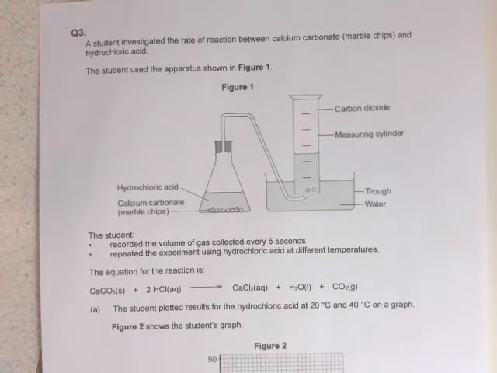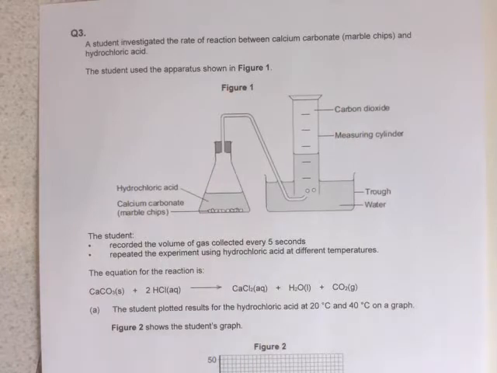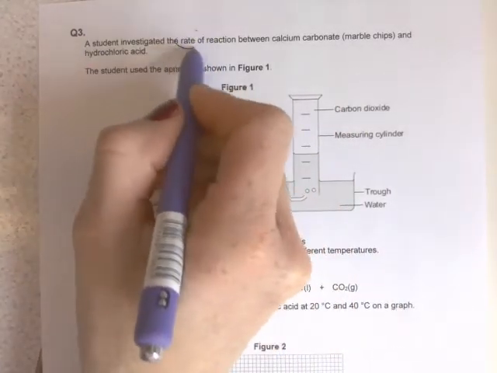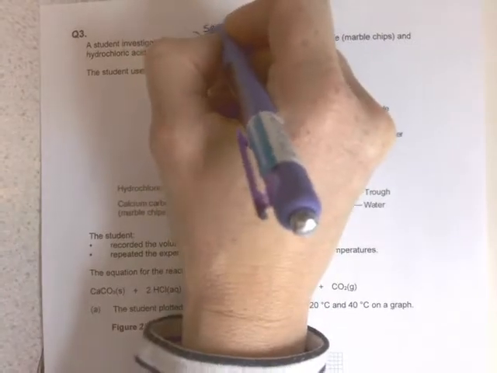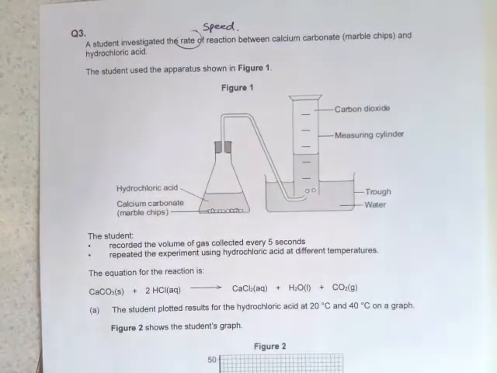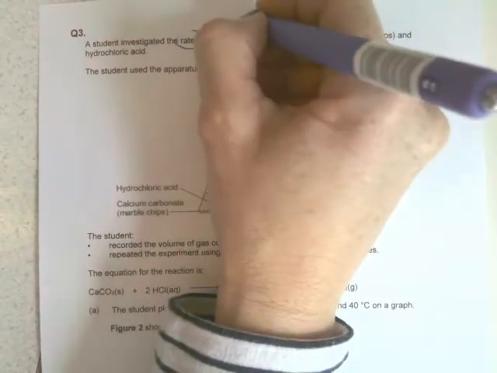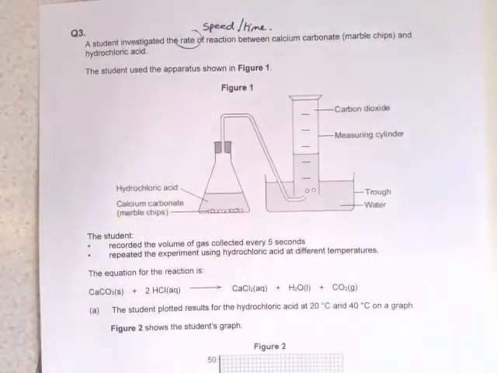Okay, so this is another question about rate of reaction. As soon as you see the word rate here, remember you're talking about the speed of the reaction. So you're thinking about how quickly things happen. So it's usually involving something to do with time.